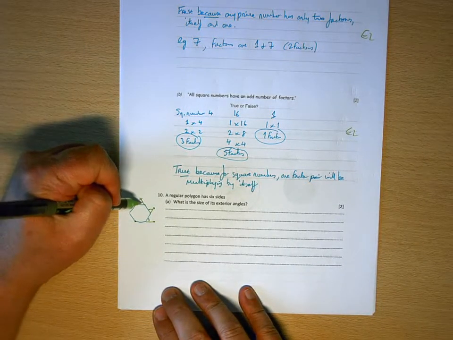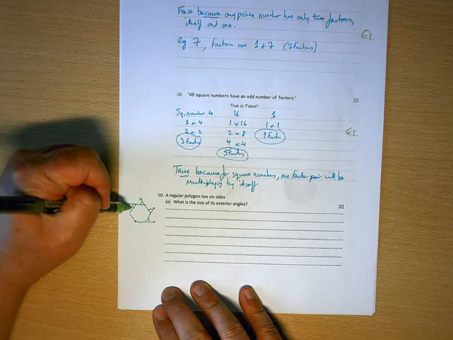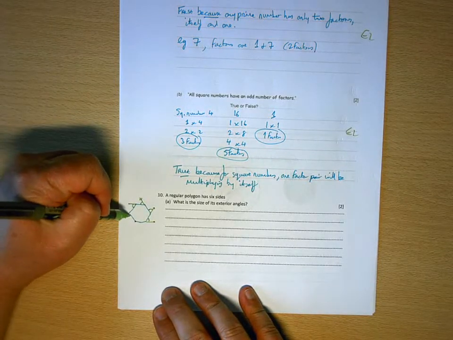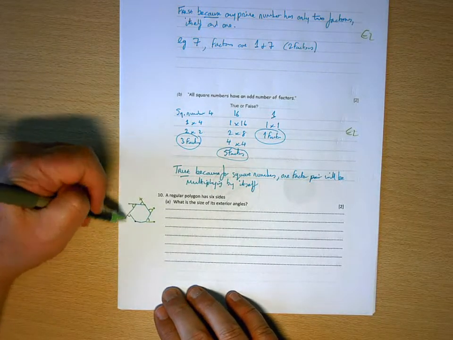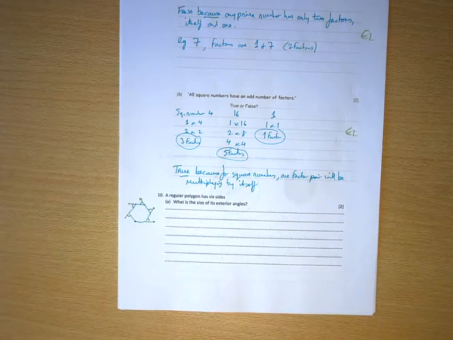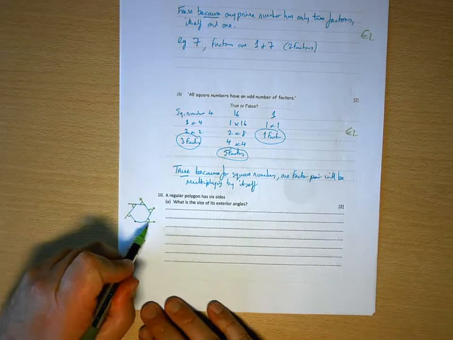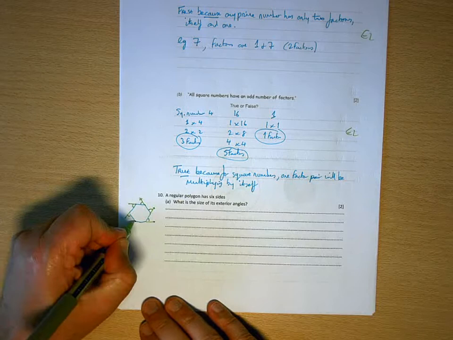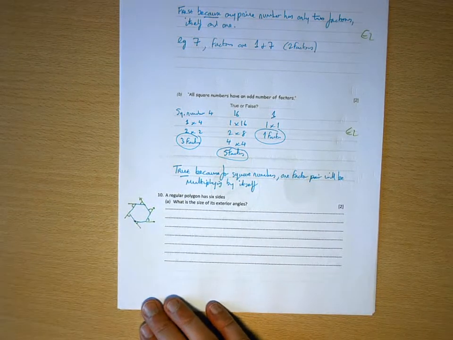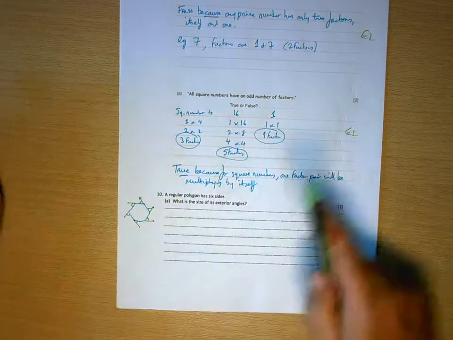You reach that point, turn that way, that point, turn that way, that point, turn that way, and you're back to the start. So if you've gone around a complete turn, you've gone around 360 degrees, and it's taken you 1, 2, 3, 4, 5, 6 sub-turns to do that.